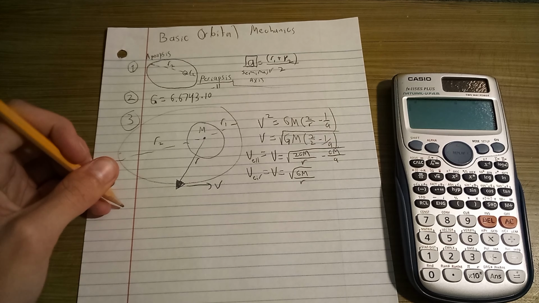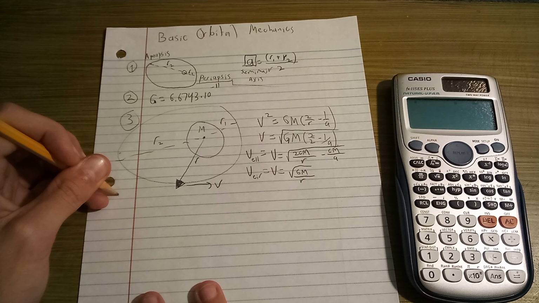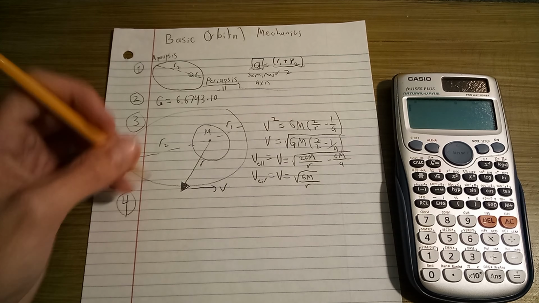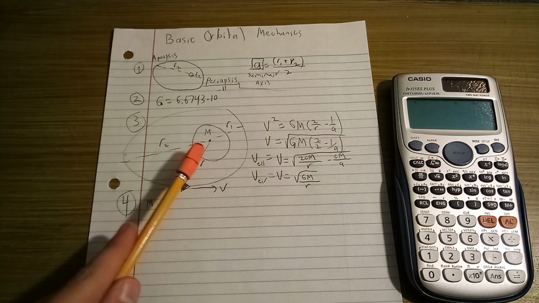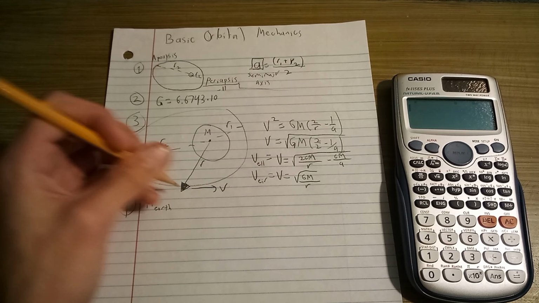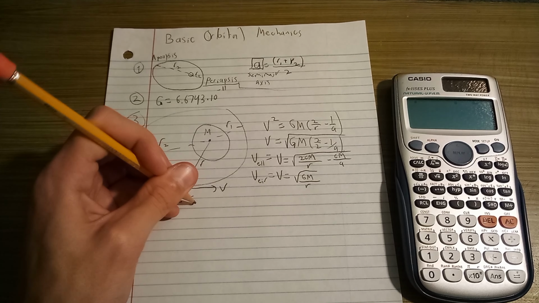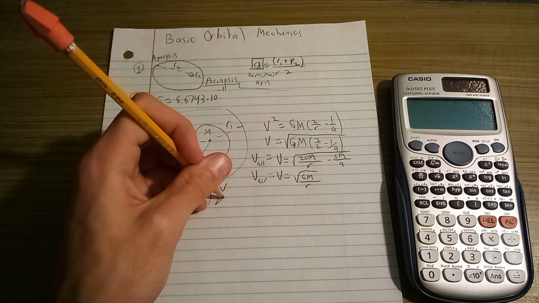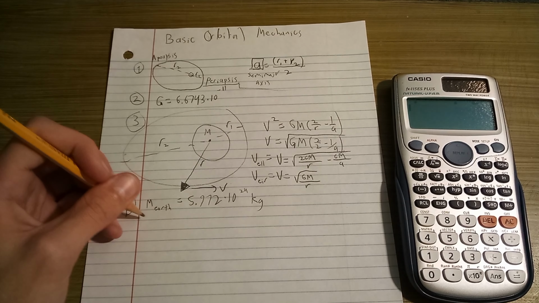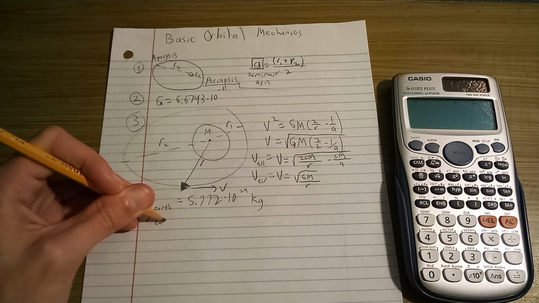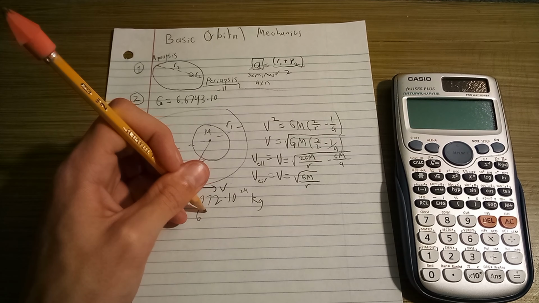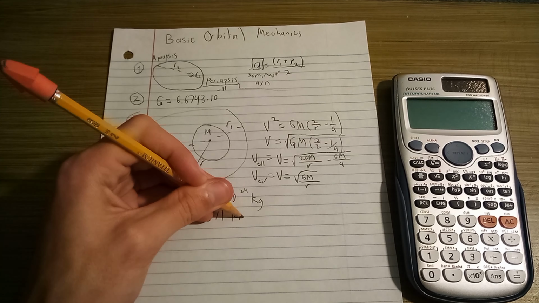All right, whatever step we're on, 4. So this is just some more information. The mass of the Earth, m sub Earth, is equal to 5.972 times 10 to the 24 kilograms. And the radius of the Earth is equal to 6,371 kilometers.